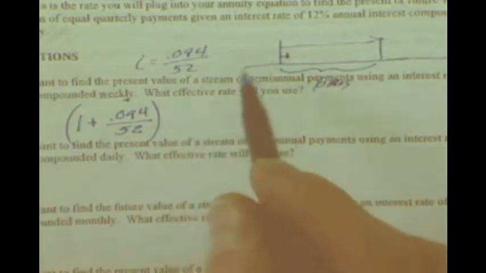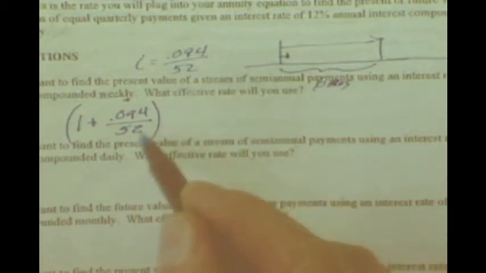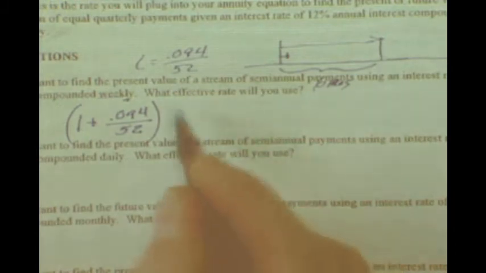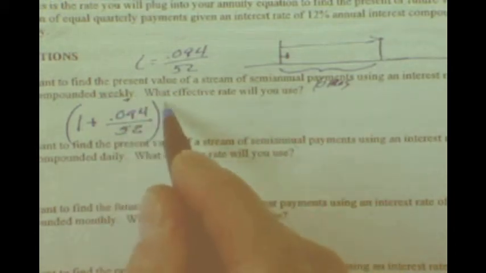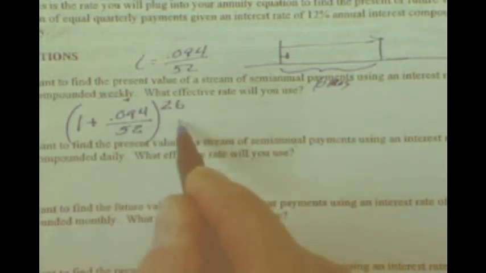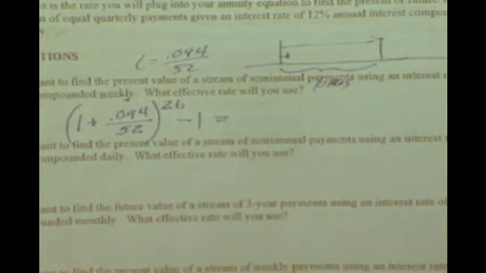Okay, we're right. Compounded weekly, 26. Subtract 1 to get back to a pure interest rate. Let's see how this works.